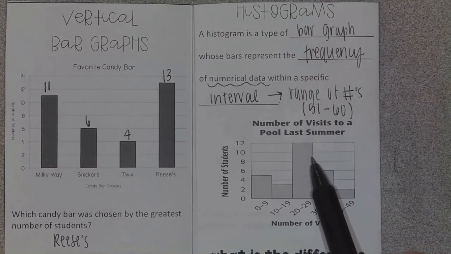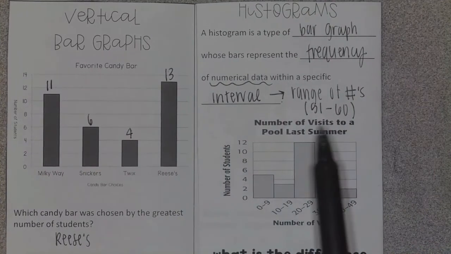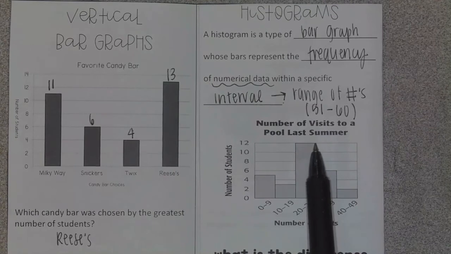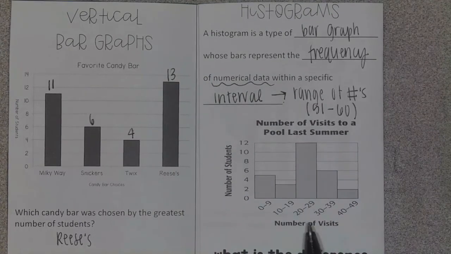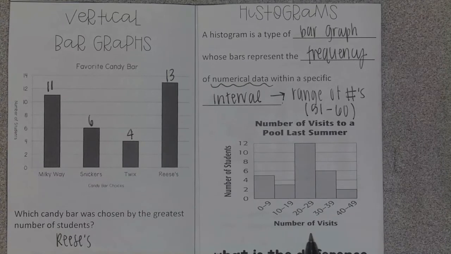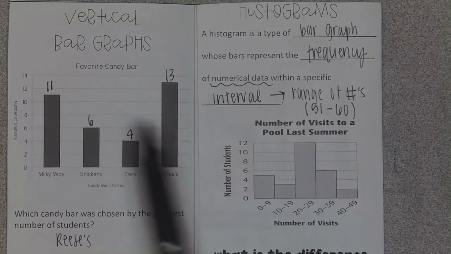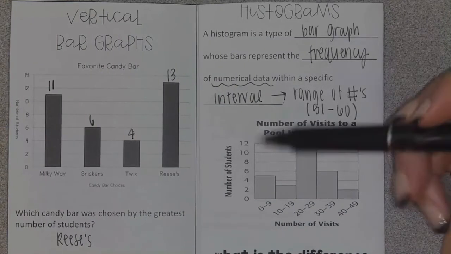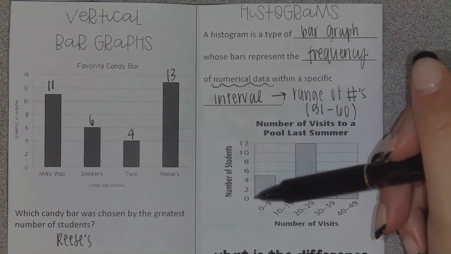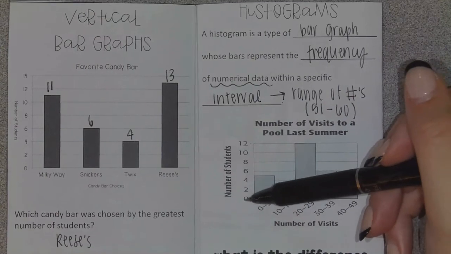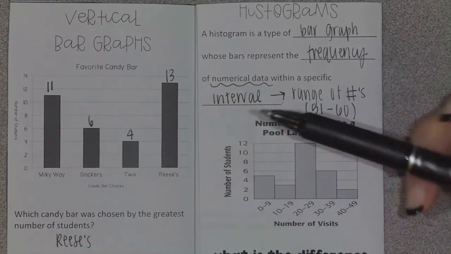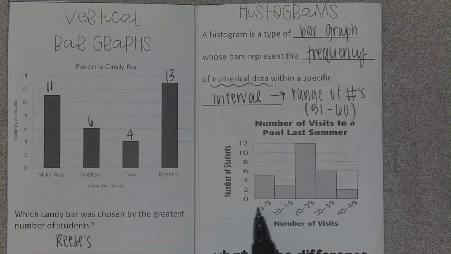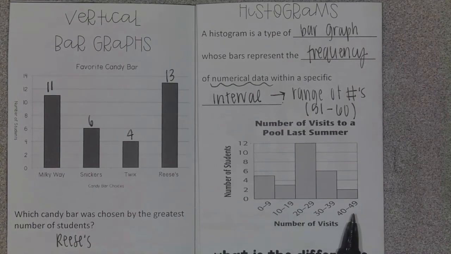So when we look at our example of a histogram, let's compare it to our bar graph. They both have a title. So this one, our title is the number of visits to a pool last summer. They both have an x-axis label, number of visits, and they both have a y-axis label, number of students. Now, when I look at my y-axis, I have a scale over here. I'm counting by twos every single time. But when I look down at my x-axis, this is not a scale. These are those intervals that we were talking about.